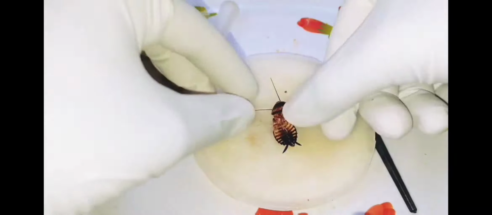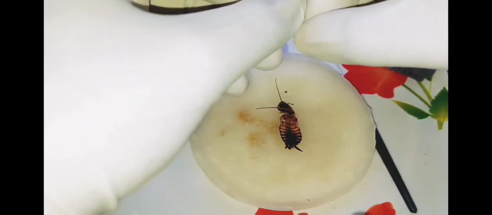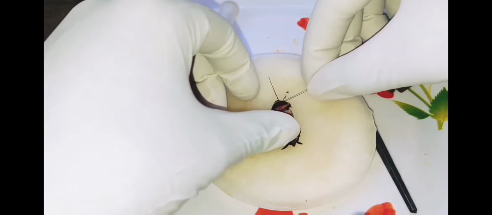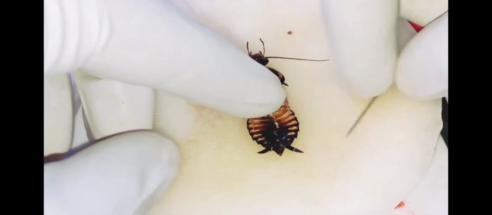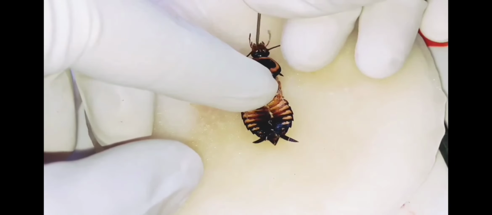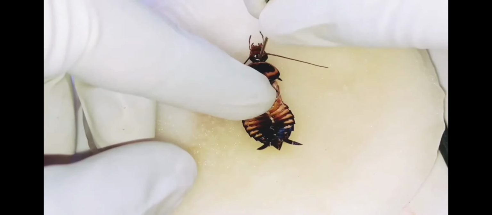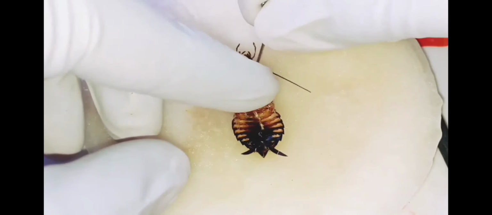After cutting, pin it. Then pin it up there. Don't go very fast.